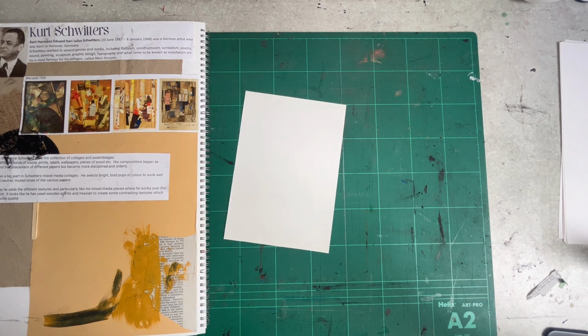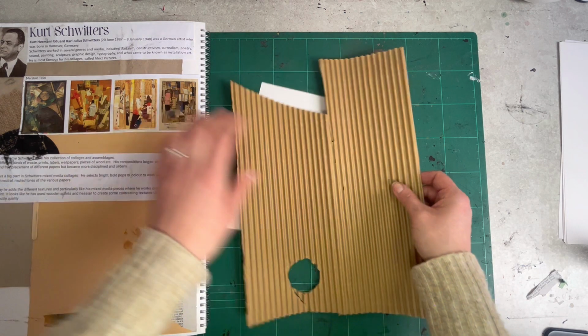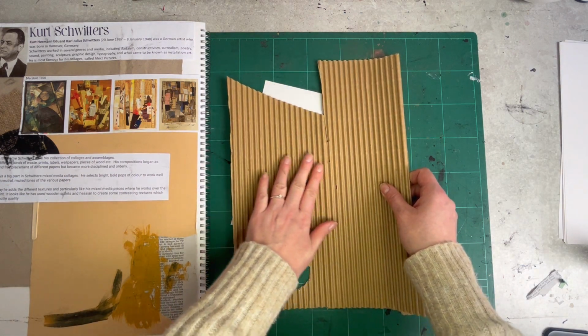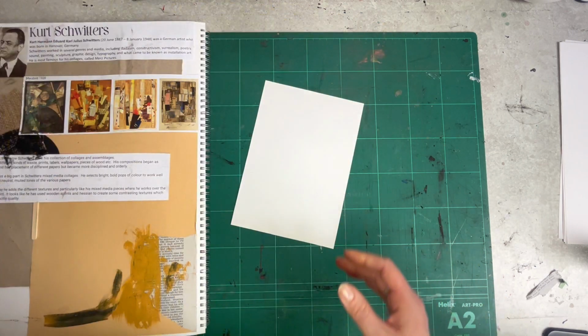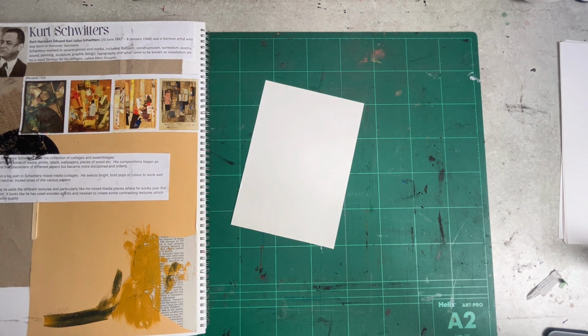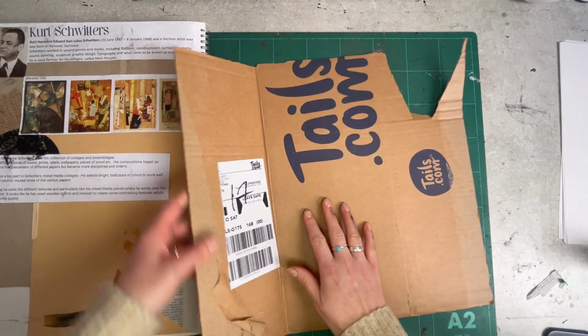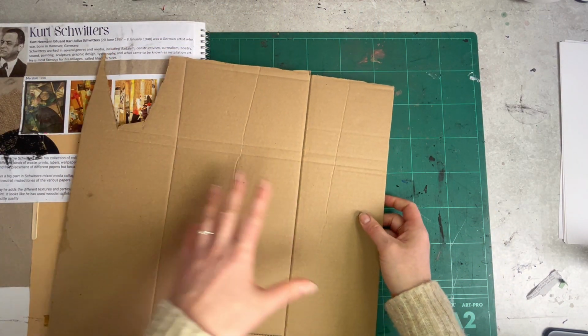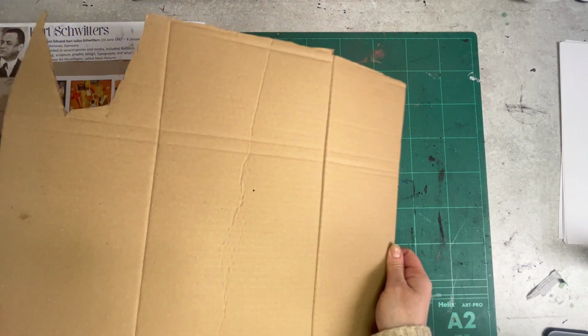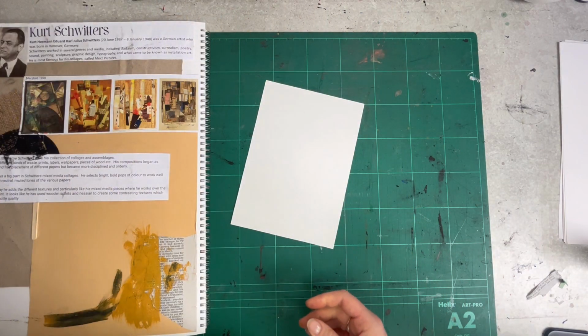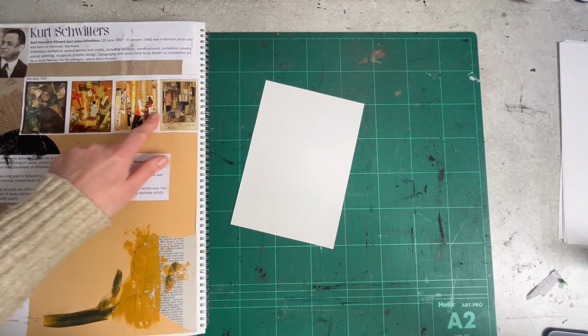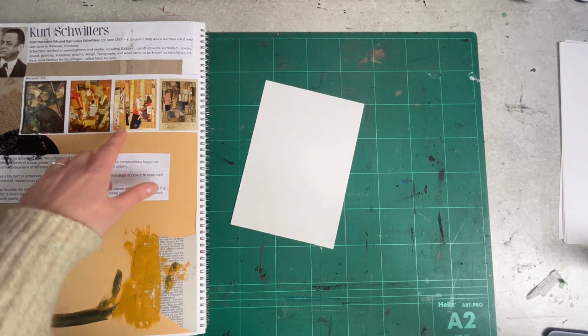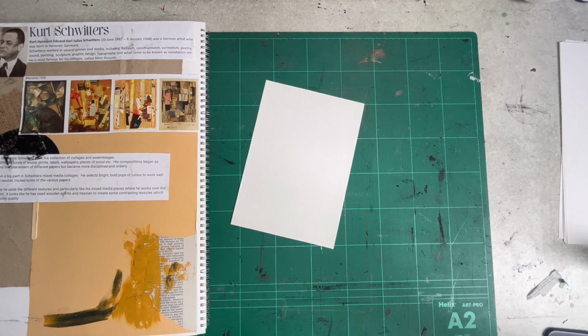I have got some corrugated card just to create that real height, and some cardboard as well, so some flatter cardboard again to create that height. And this is great for layering as well. Also the colour is good to keep the muted tones of the palette.